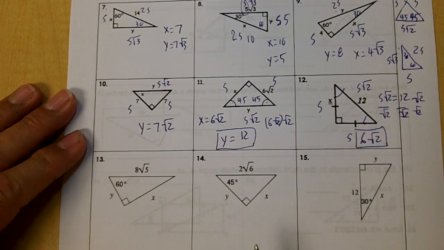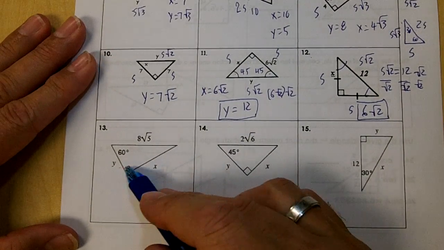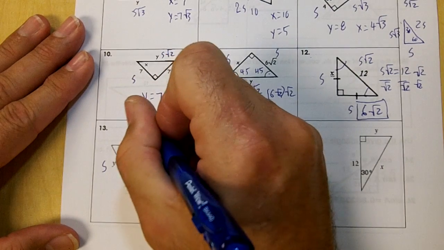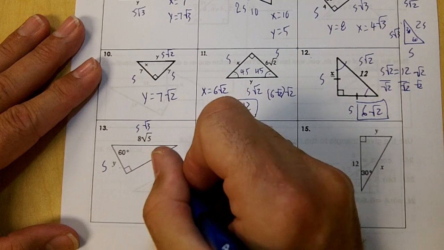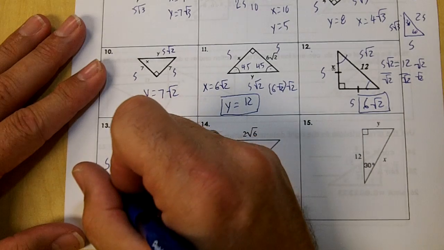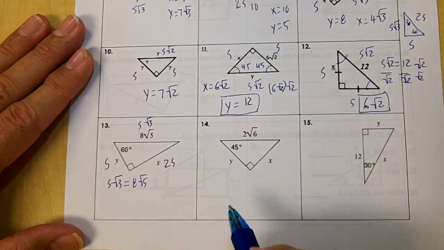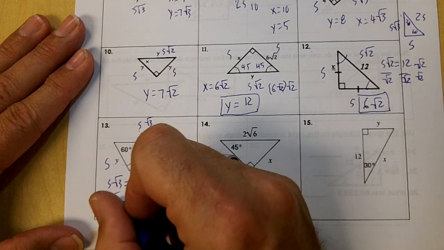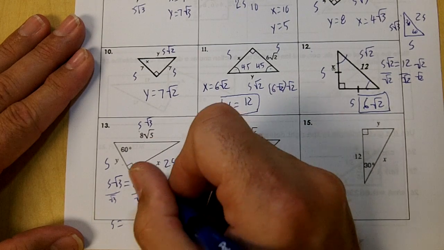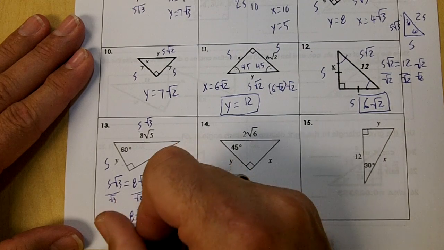And then going down to 13, we have a 30, 60, 90. Our shorter leg is X. Our hypotenuse is S square root of 3, and the X would be 2S. So we're going to do S square root of 3 equals 8 square root of 5. This is a little bit different. S square root of 3 equals 8 square root of 5. To get the S by itself, we're going to divide by the square root of 3. So S would equal, multiply by the square root of 3, you would get 8 square root of 15 over 3.